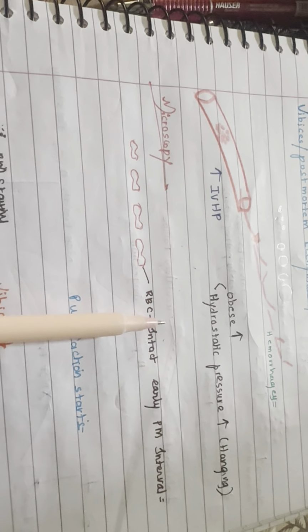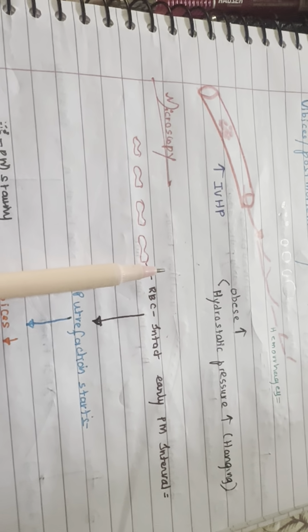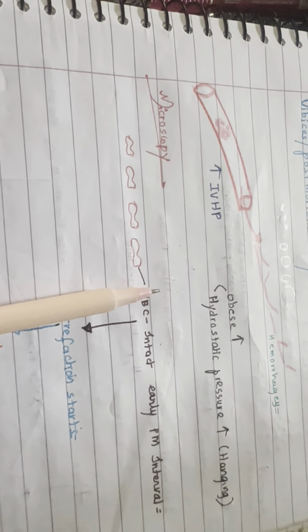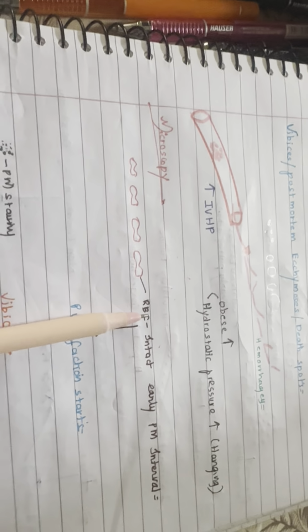Hibiscus are more common in the obese. Posture of the body after death matters; they are more common in the legs in a hanging, where hydrostatic pressure develops too much.